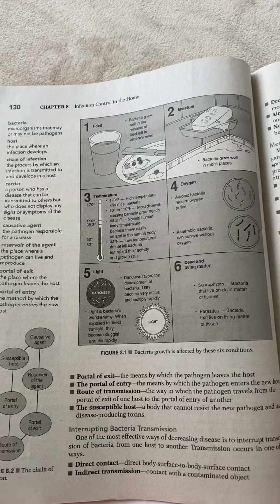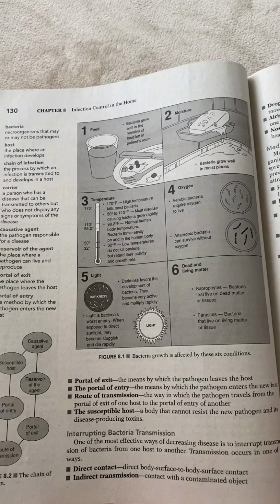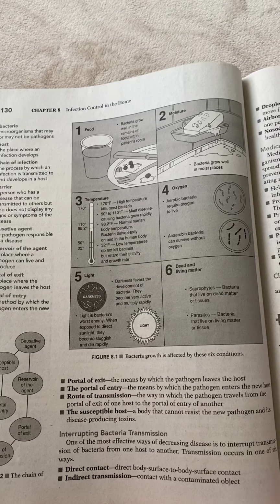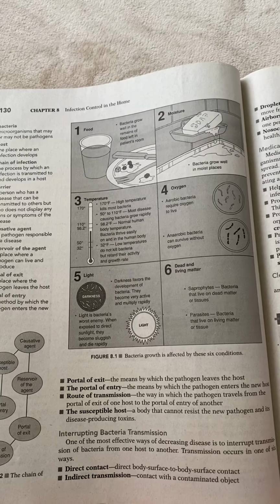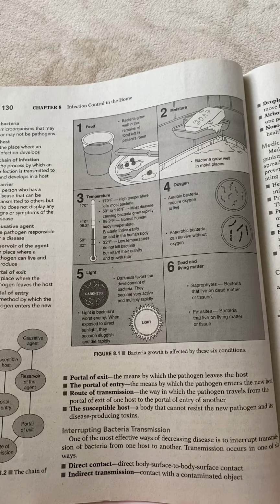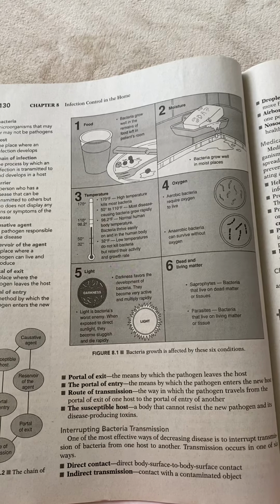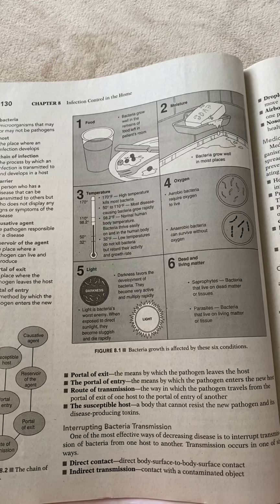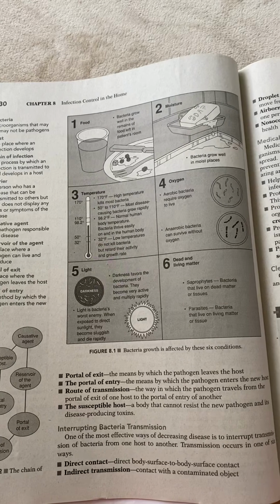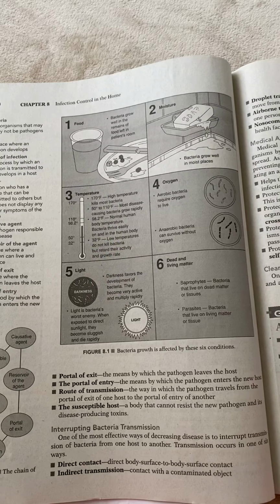Light. Darkness. Darkness favors the development of bacteria. They become very active and multiply rapidly. Light is bacteria's worst enemy. When exposed to direct sunlight, they become sluggish and die rapidly.